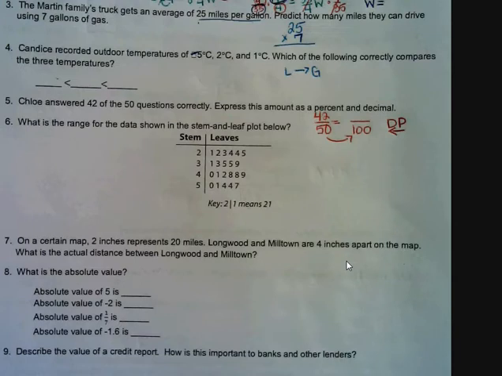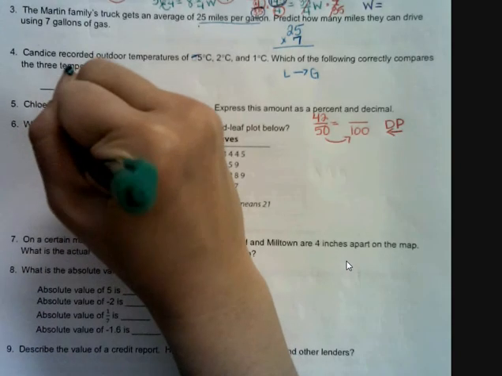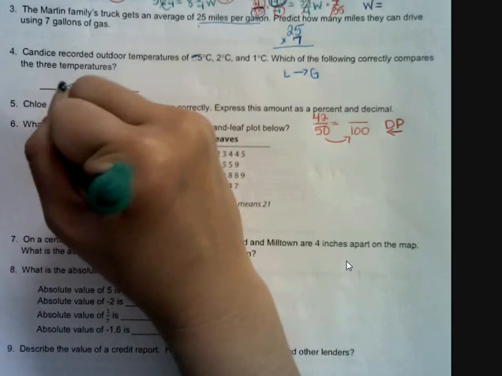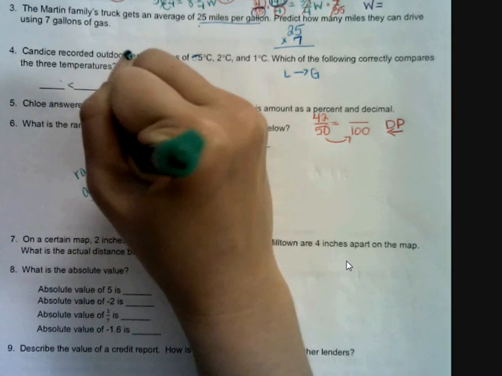Okay, what is the range of the data shown in the stem and leaf plot below? Range, greatest minus least.